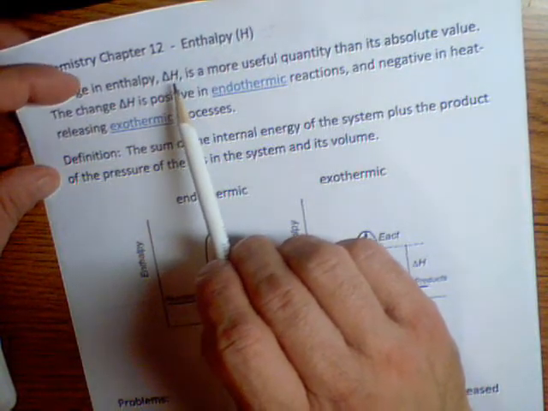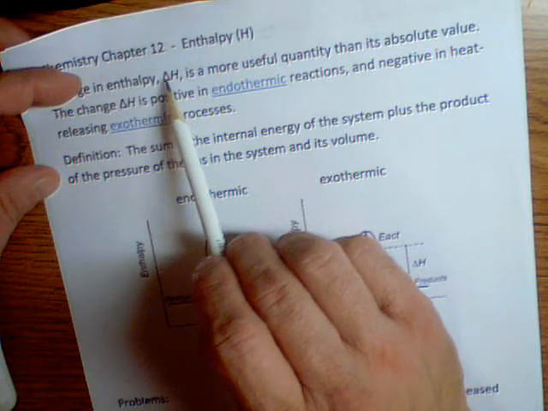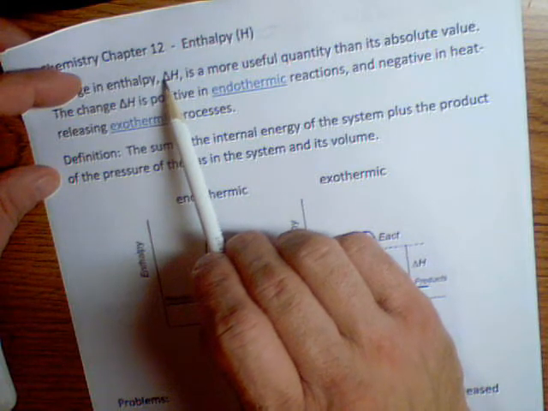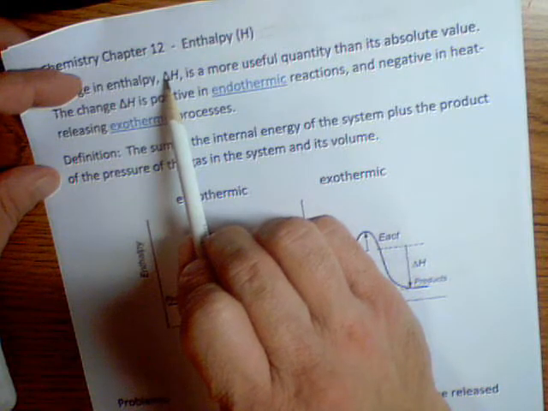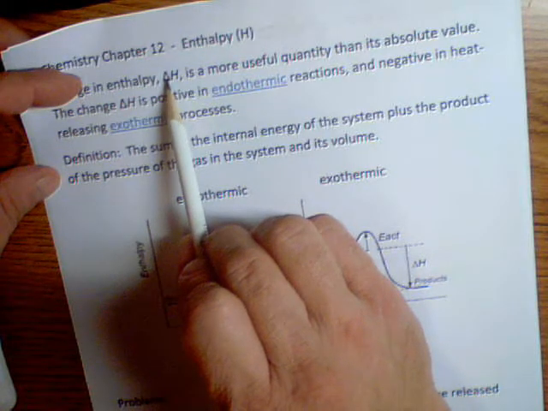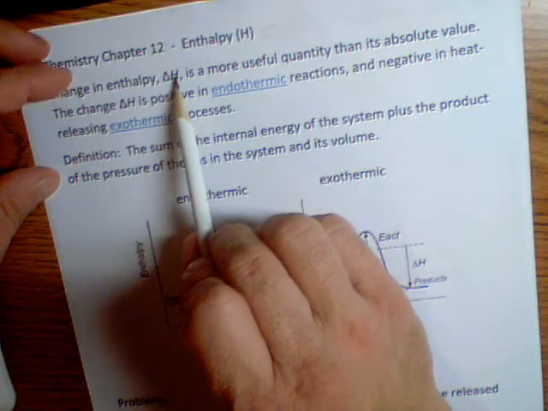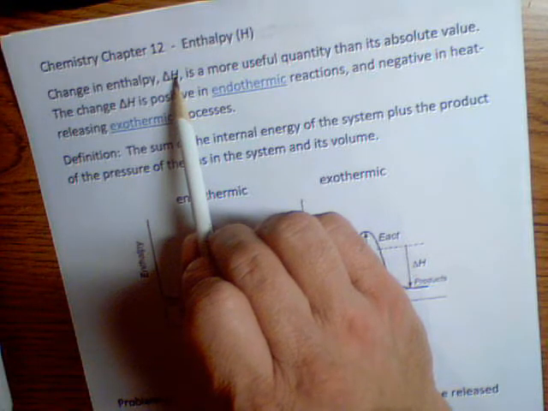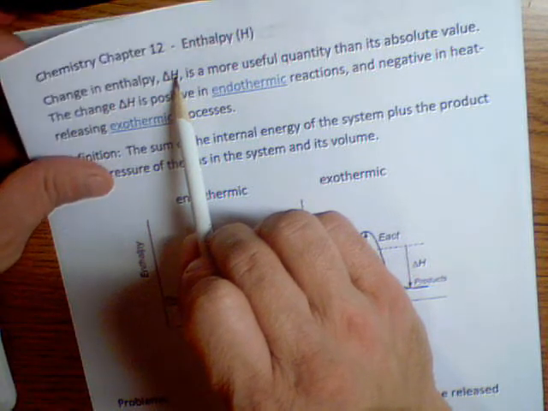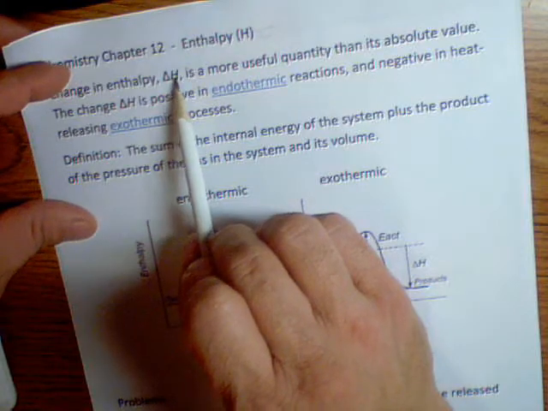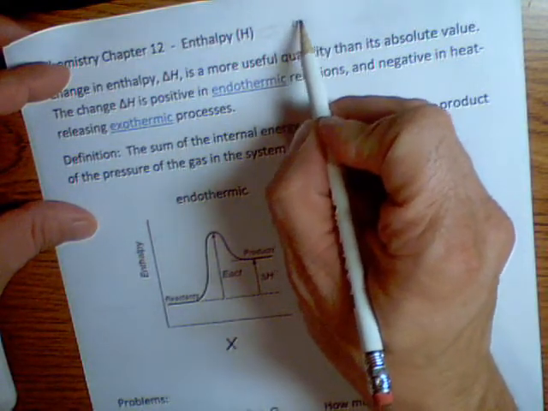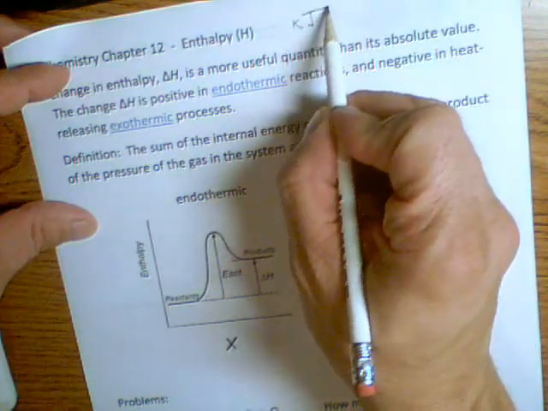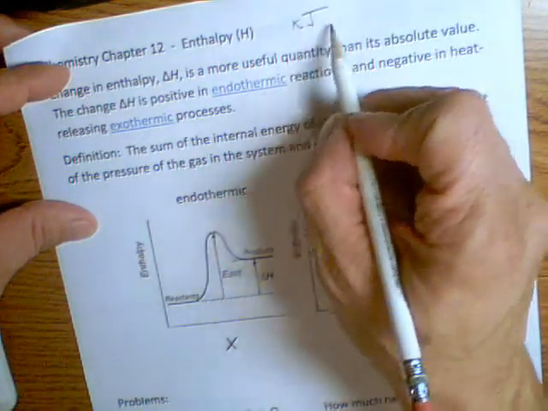And the change in energy is what delta H is. Delta just means change. And what we mean by that is the energy final minus the energy initial. And H is the change in energy, and heat is a form of energy, so the units are going to be kilojoules.